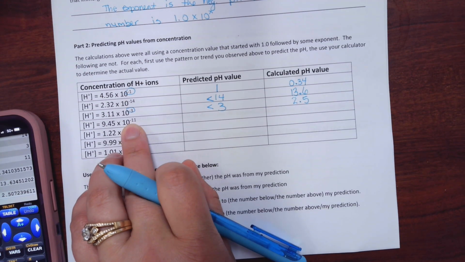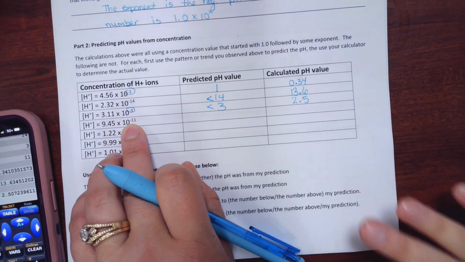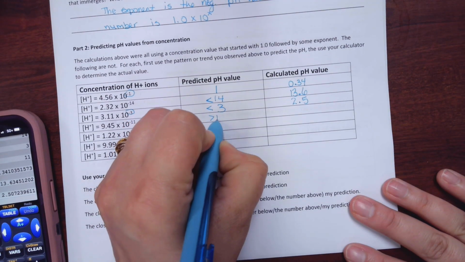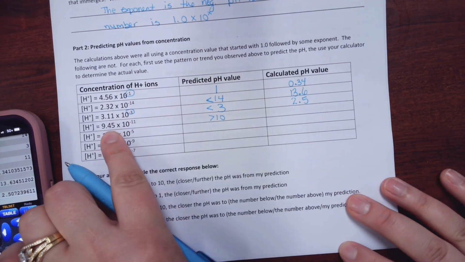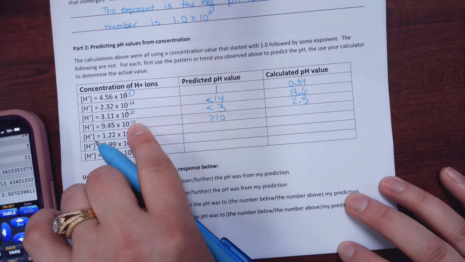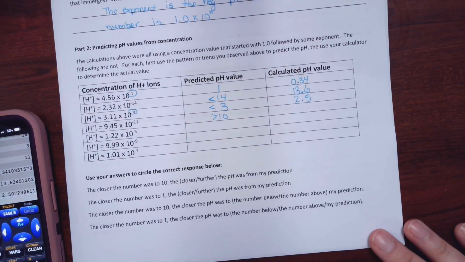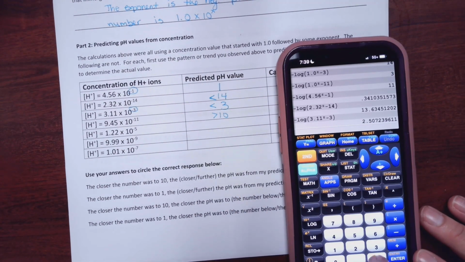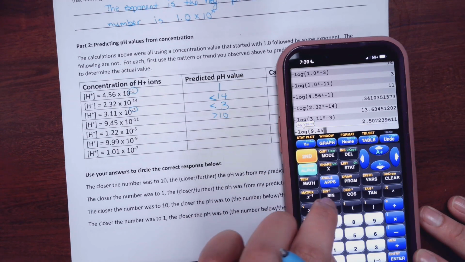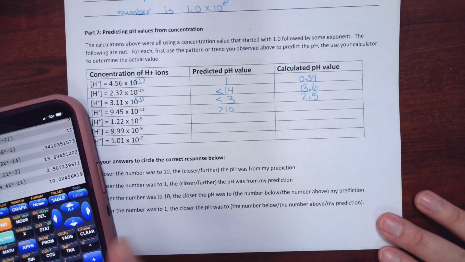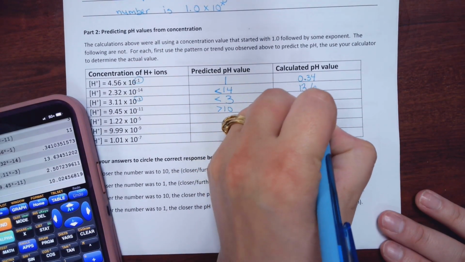So our predicted would be 11, but we're going to actually say that this is going to be slightly greater than 10 because we're so close to a 10 here, and the next pH lower than 11 would be the 10. So now let's plug her in. We have the negative log of 9.45 E negative 11. And look at that, we're right at 10.02. So just a little bit above 10.